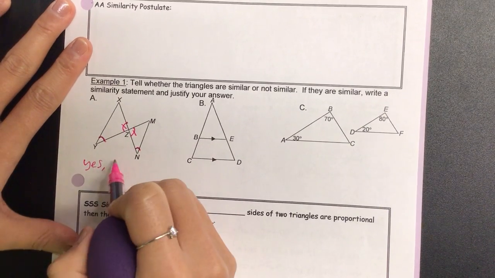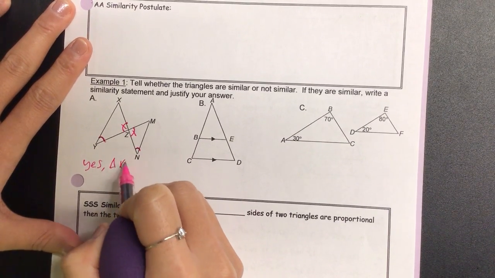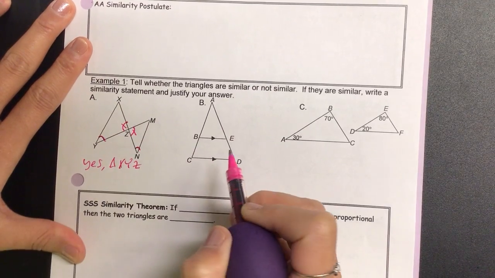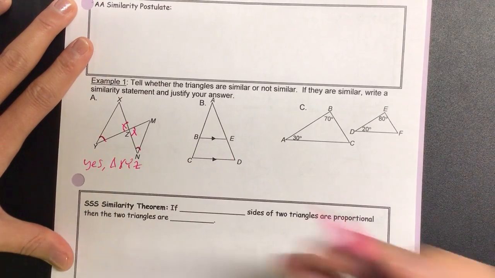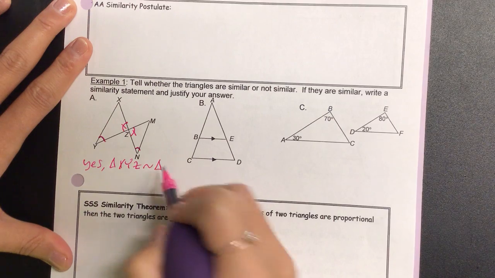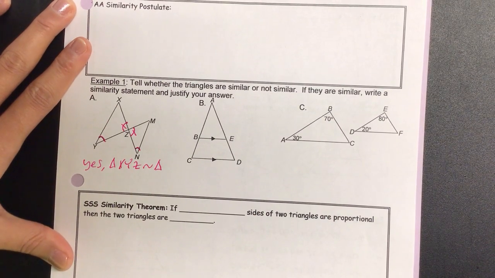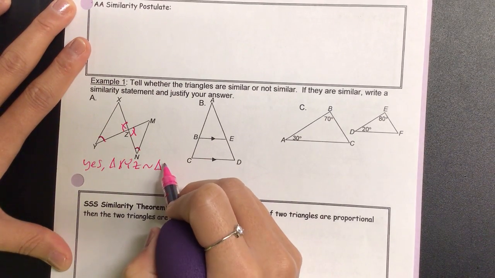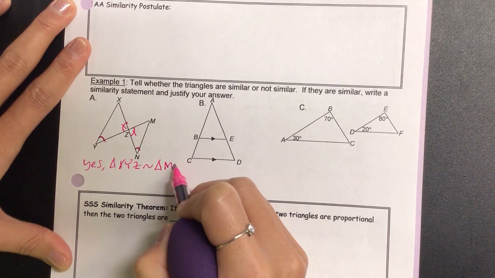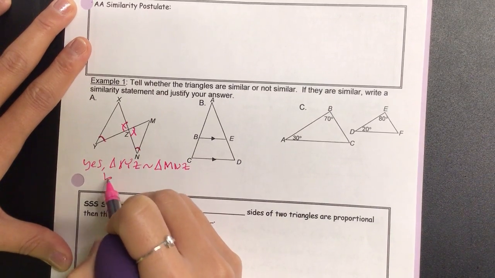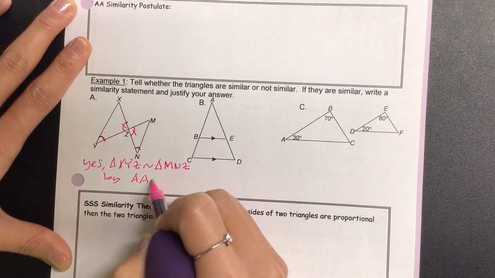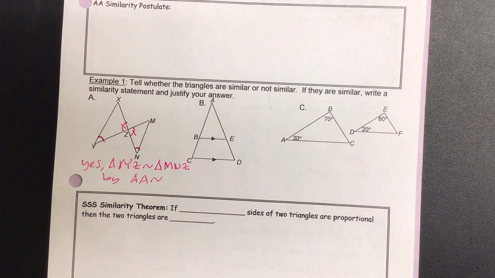In our similarity statement, triangle XYZ. Now, how you start doesn't matter, but how you name the next triangle does matter. So how should the order be from XYZ on the other one? M and Z, very good. And this is by angle-angle similarity. Not angle-angle congruency. Okay, we're not looking at unit 4.